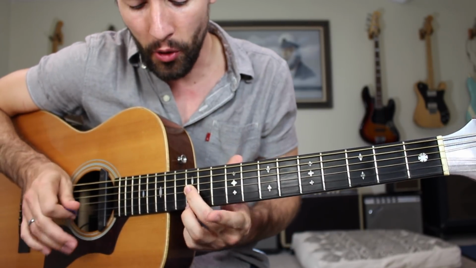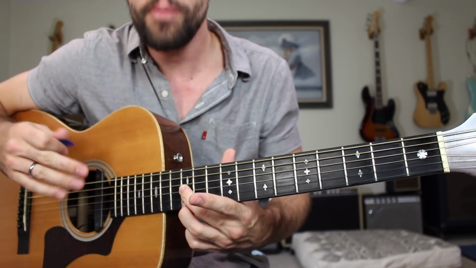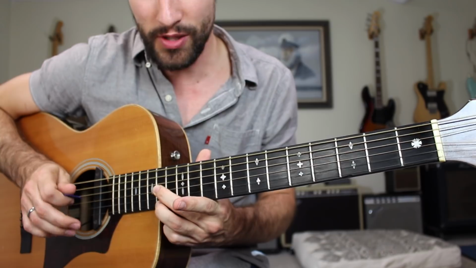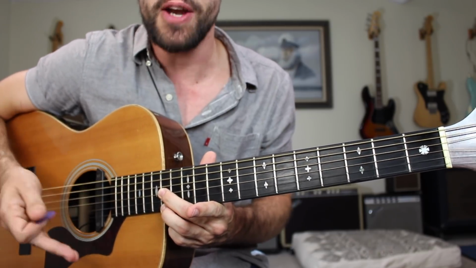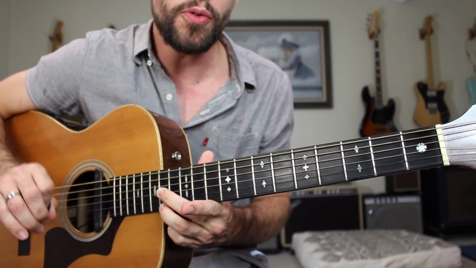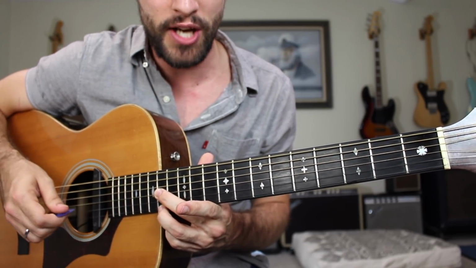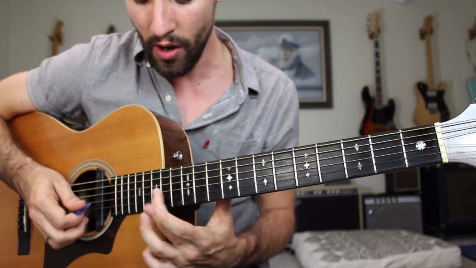Okay, take that up another whole step, and that's going to be for the F sharp diminished chord. Okay, so it's just going to be the same as the minor because we're only playing the root note and also the minor 3rd, which would also be a part of that diminished shape. Okay, then we're going to take it on back home.